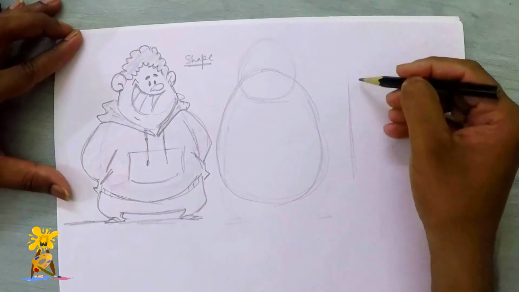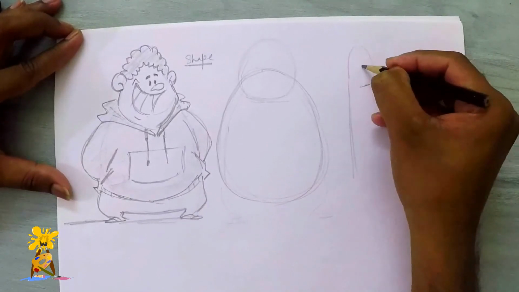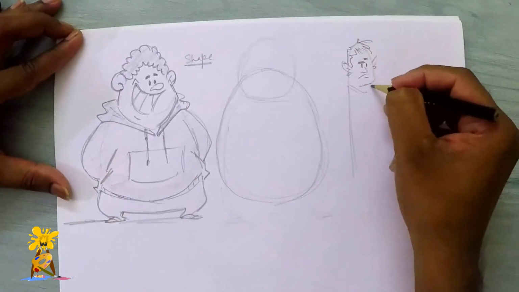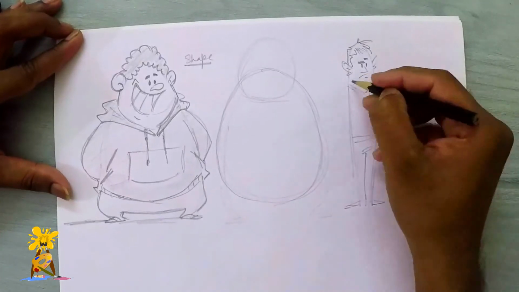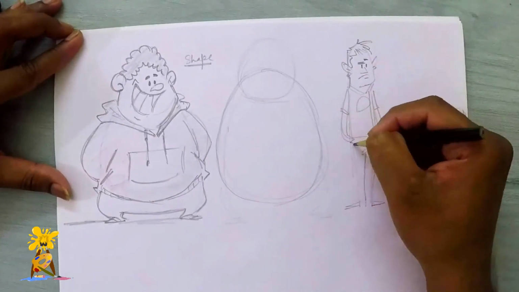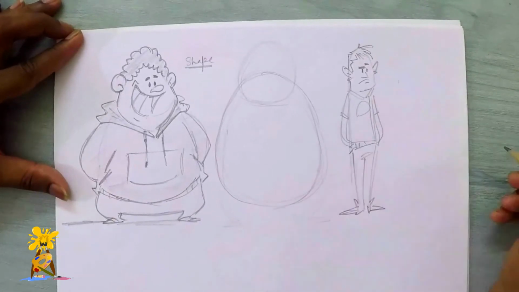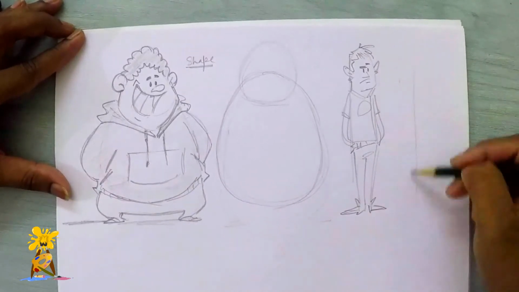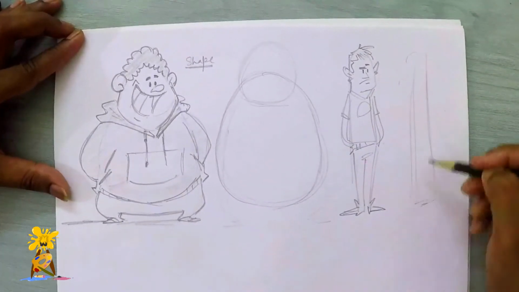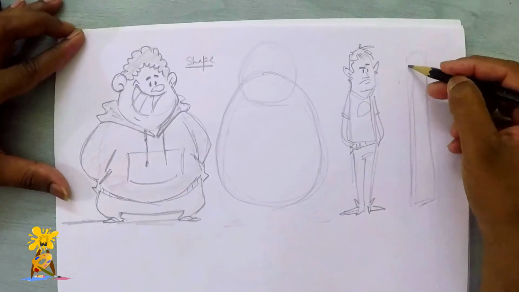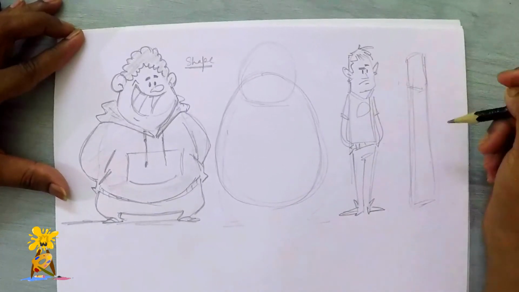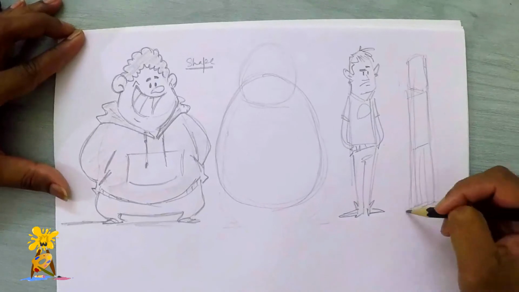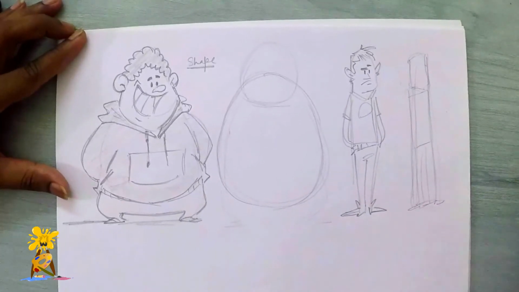And another one I'll give you. Suppose a character is there, a very thin character. So this is another one I have drawn for you, and this is the shape. You can take it as this. It's very simple. Here one rectangle, here one rectangle, and here two rectangles. So every character has its own shape and we need to find it out.